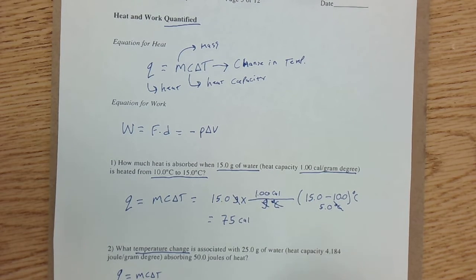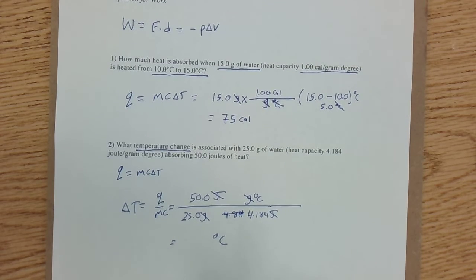Now the joules are going to cancel, the grams are going to cancel, and I'm left in degrees Celsius, which is good, it's a temperature change. When I do this math, it comes out to be 0.48 degrees Celsius. That makes sense. It's absorbing heat, so the temperature should be going up. It's not going up an awful lot, but that makes sense also, because it turns out water has a pretty high heat capacity.